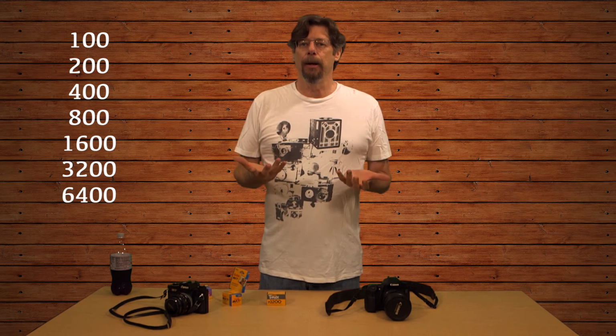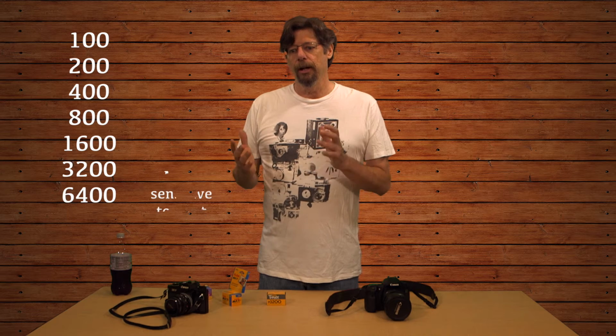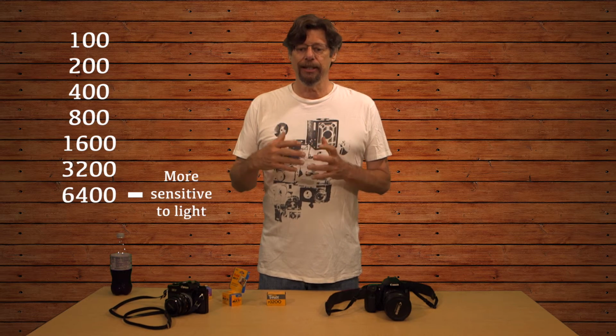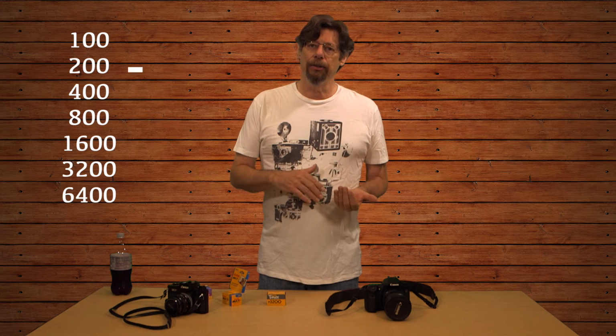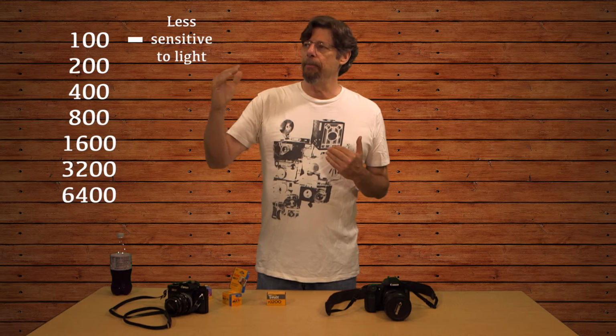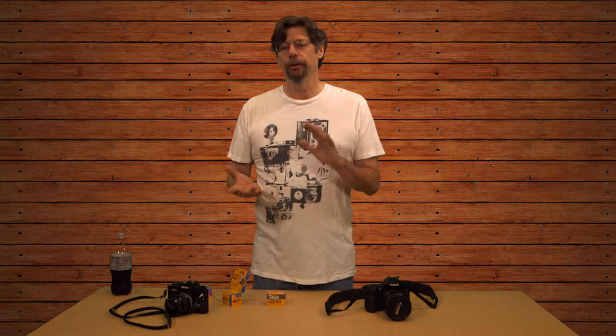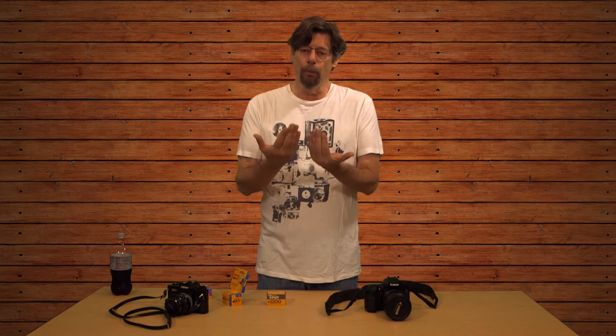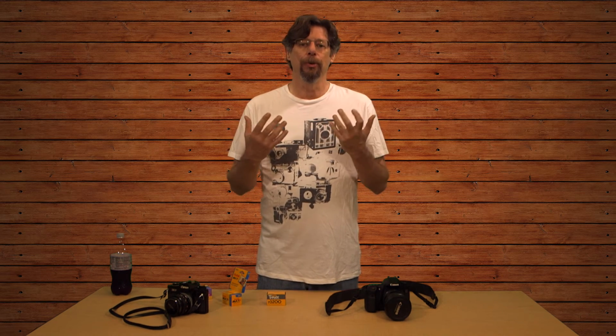The easiest thing to remember is that the larger the number, the more sensitive the sensor becomes to light, and the smaller the number, 100 for example, the less sensitive it is to light. So that means that on a bright sunny day you can go out and shoot at ISO 100 and still have a lot of latitude for your f-stop and shutter speed. But if you're in a darker room, you'll want to go to 3200 because that will give more power to the sensor to make it more sensitive to light and mimic a 3200 ISO that you would use on film.